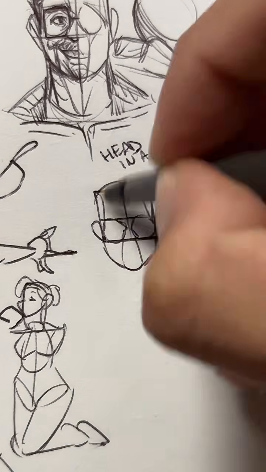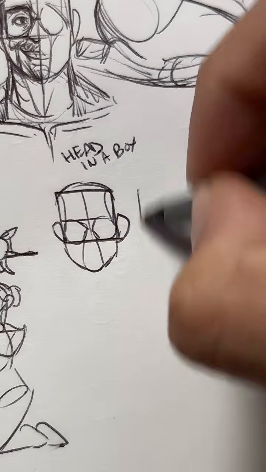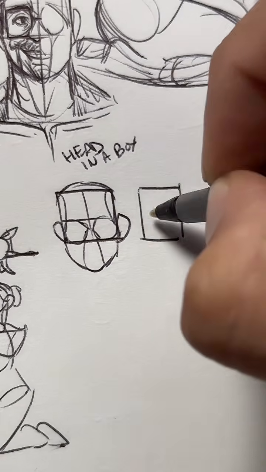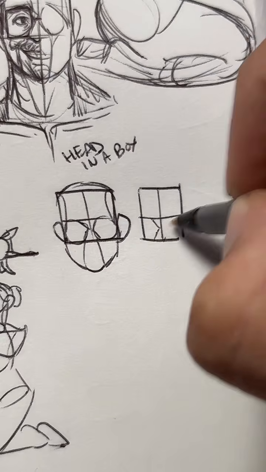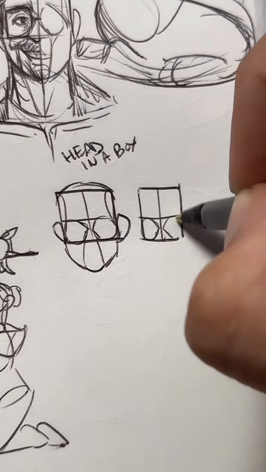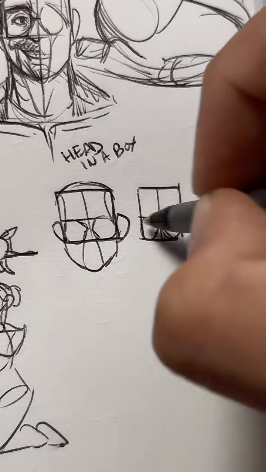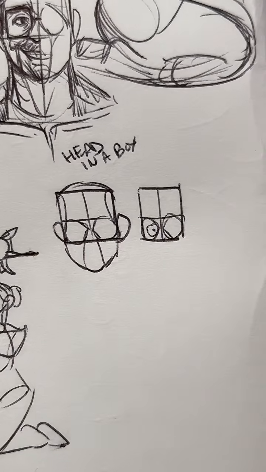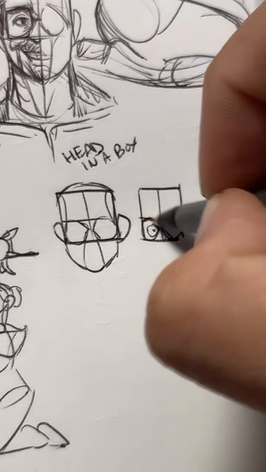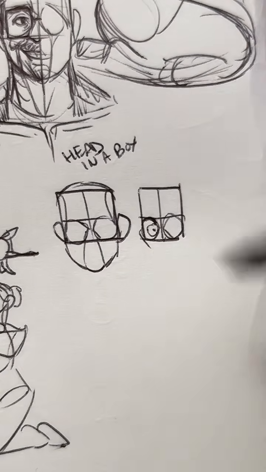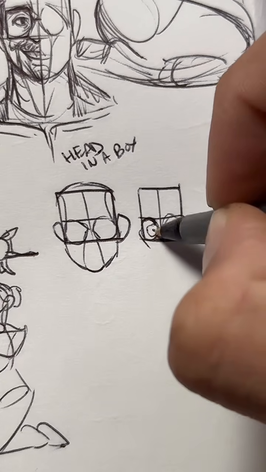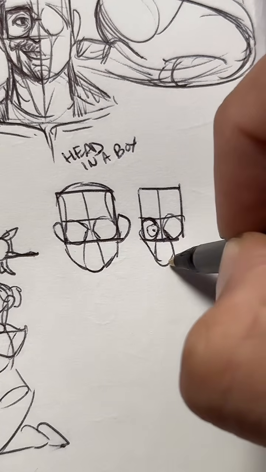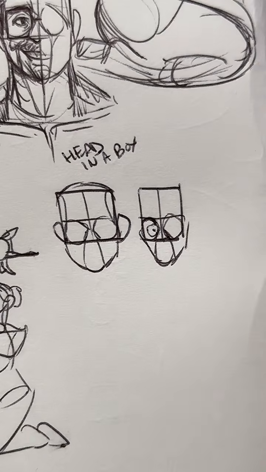If you round out the top of the head, you end up with everything. So let's draw that again. A box divided in 4. Draw an hourglass and the circle. Now you have your eye sockets, where your eyes go, your eyebrows, your cheekbones, your nose canal, and all you need to do is draw a little teardrop, and you have yourself your chin.